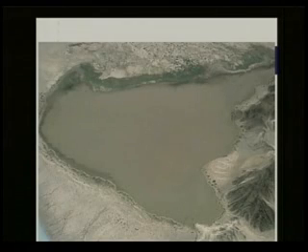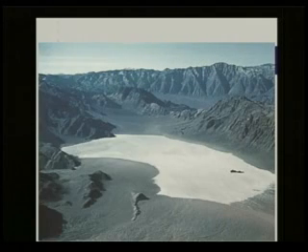This playa lake is Cronies Dry Lake in the Mojave Desert of California. This photograph was taken after a rainstorm filled the lake. Once water evaporates, though, we see a playa form. Here's a photograph of a playa. It's a dry lake bed that remains after evaporation. This is Racetrack Playa in Death Valley, California.